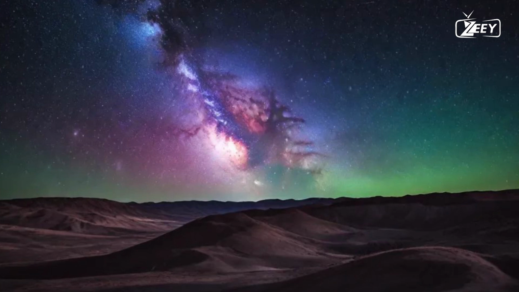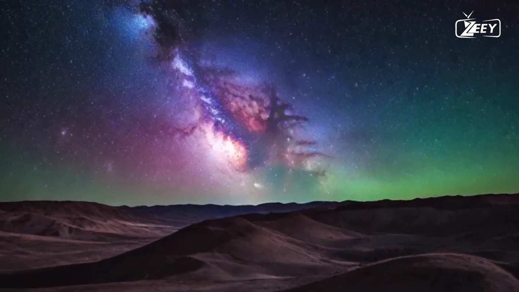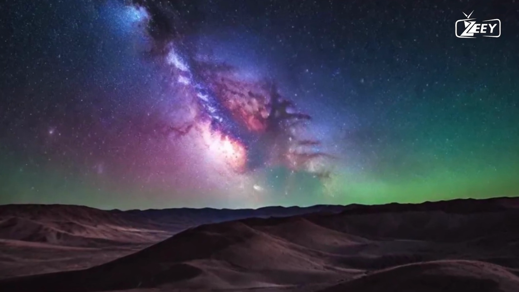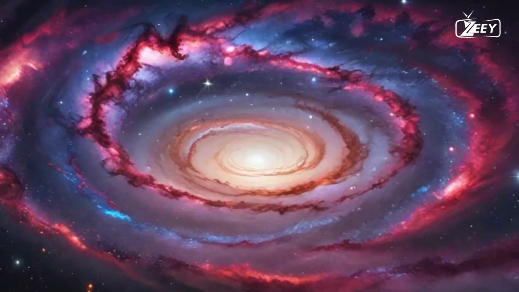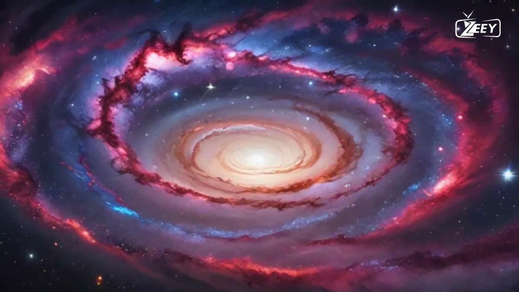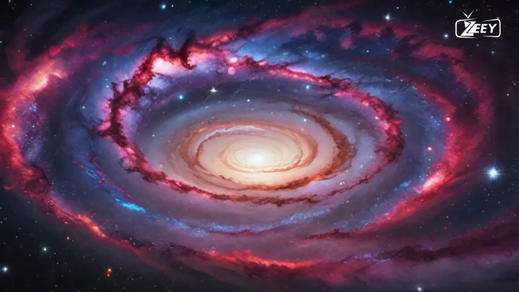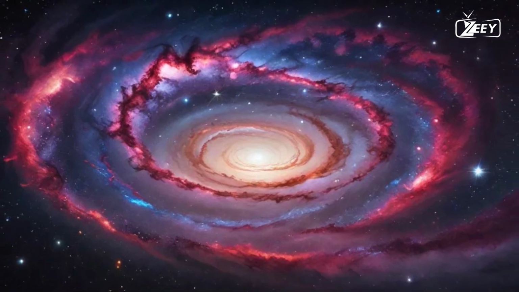With every new image, Hubble invites us to ponder the complexity and beauty of the cosmos, highlighting the rich tapestry of galaxies that populate our universe. Galaxies are essential to understanding the history of the universe.